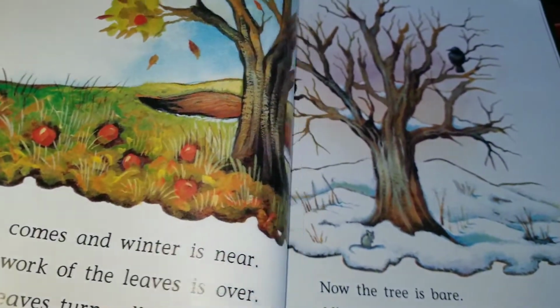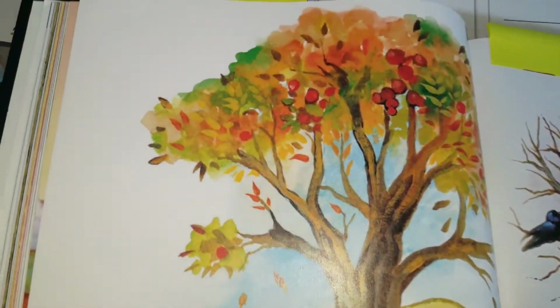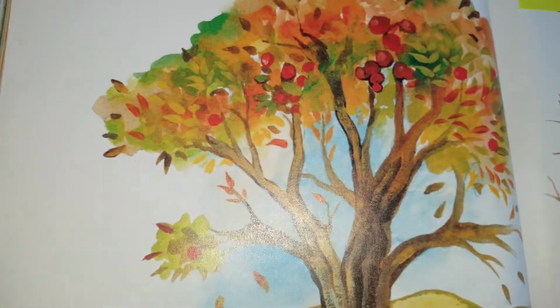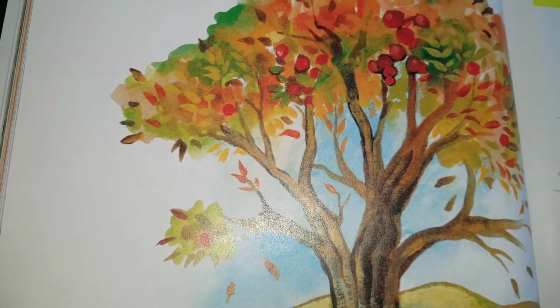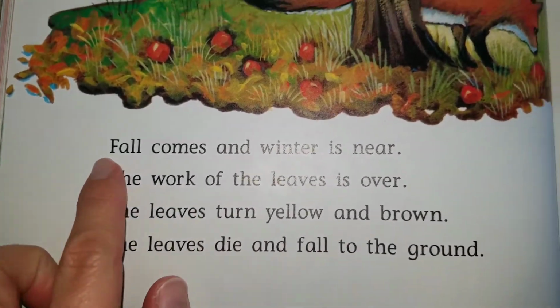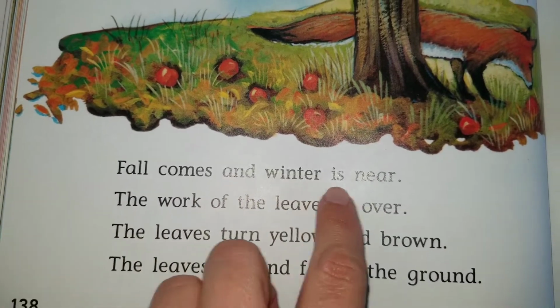Let's see if I can show you the next season. Yes, the next season is right here. The next season, boys and girls, is apple season, and that is fall. And it says here, fall comes and winter is near.